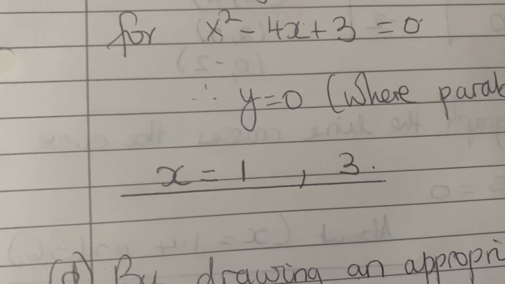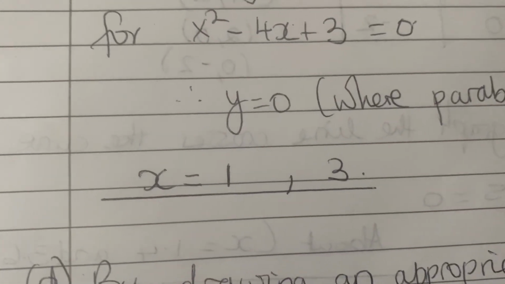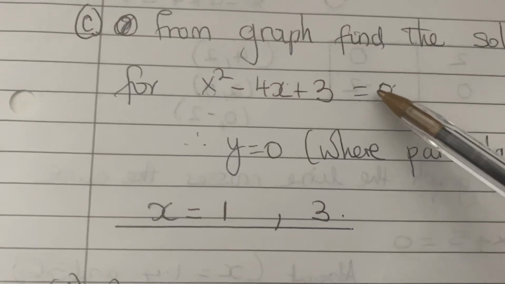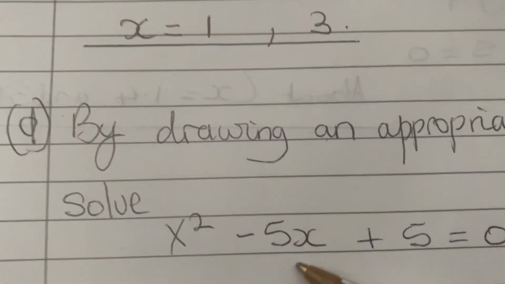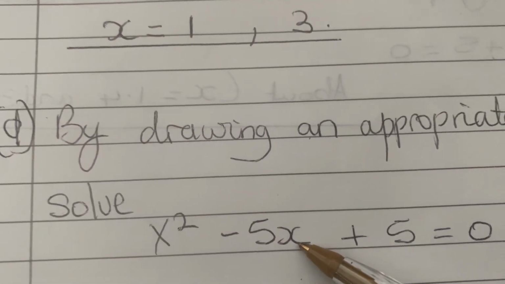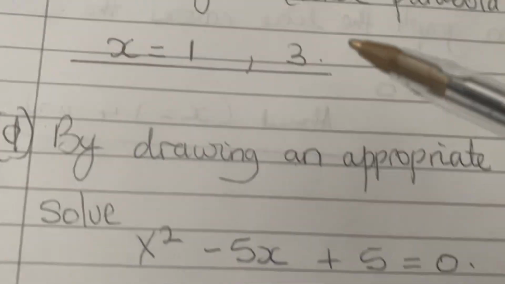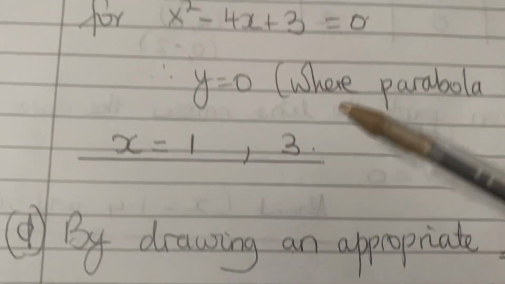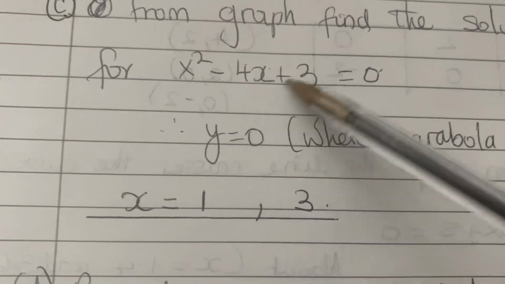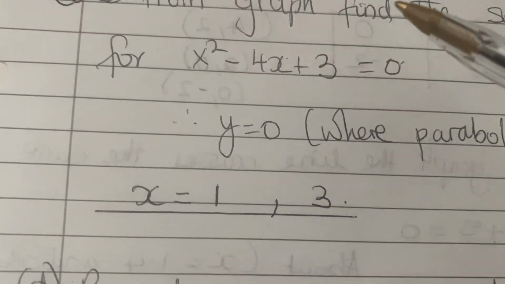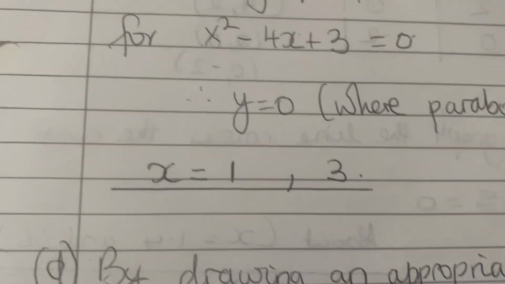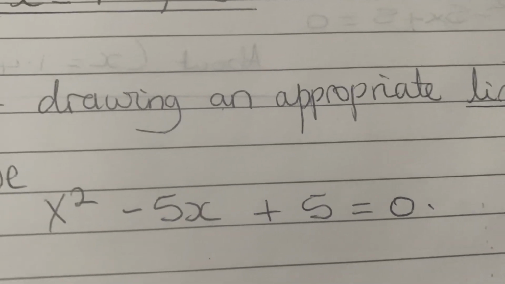They're asking you now to use the graph that you've drawn to solve this quadratic equation. So we will have to manipulate this equation to look like this, plus something. I'm going to show you how to do that.